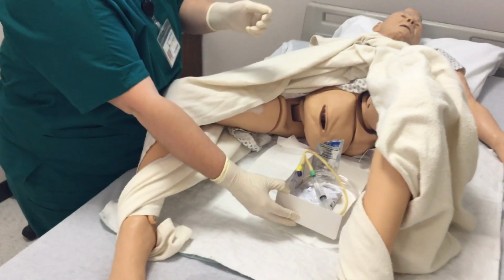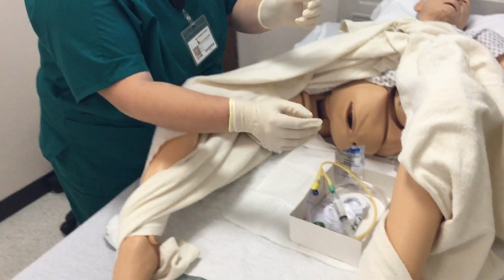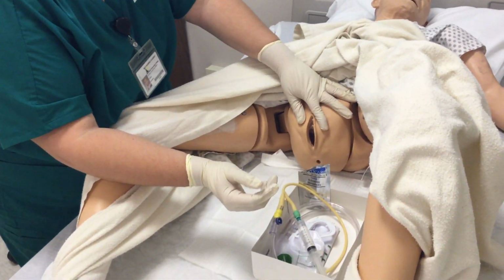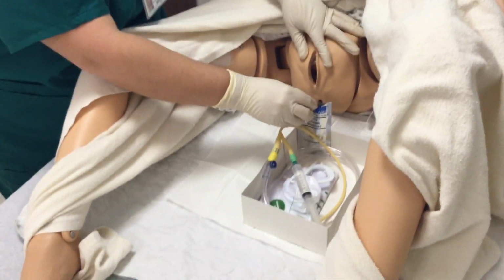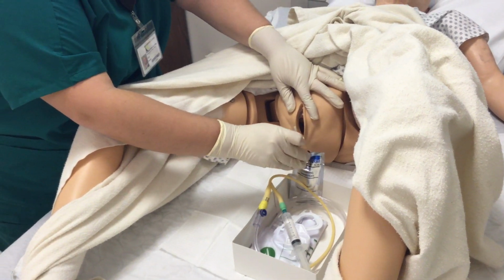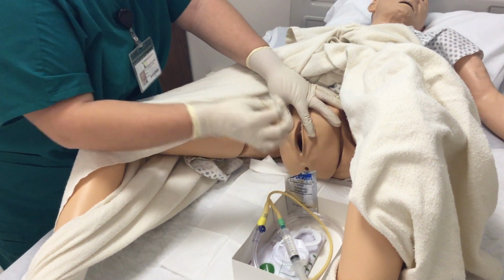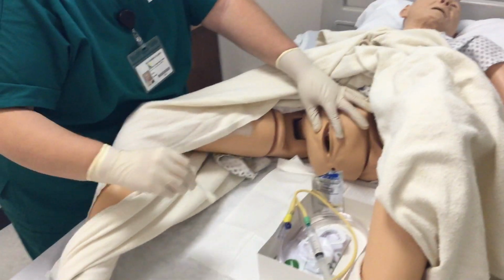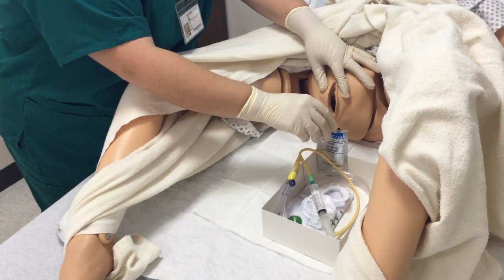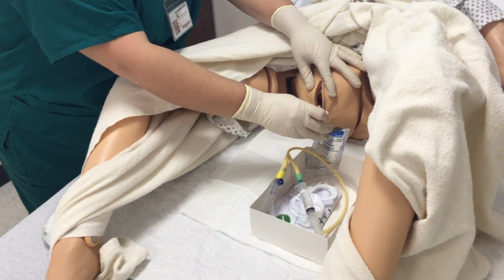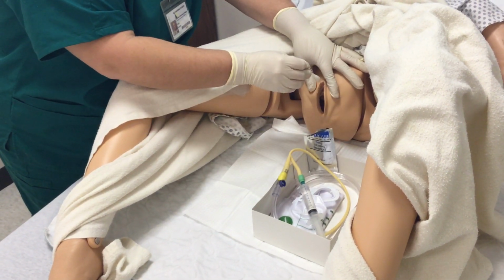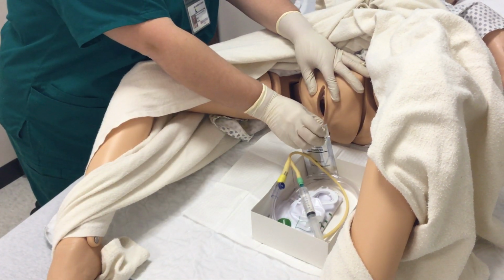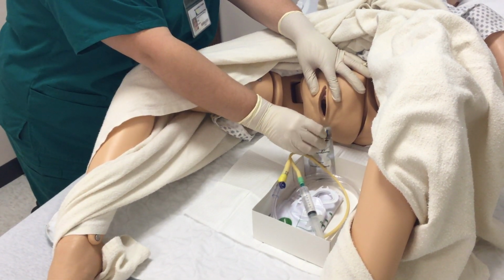So once that's good, this is my non-dominant hand now. I'm going to spread the labia, take that out. You don't need this either. I'm going to clean the labia farthest away from me first, and then the labia fold closest to me, and then right down the center.